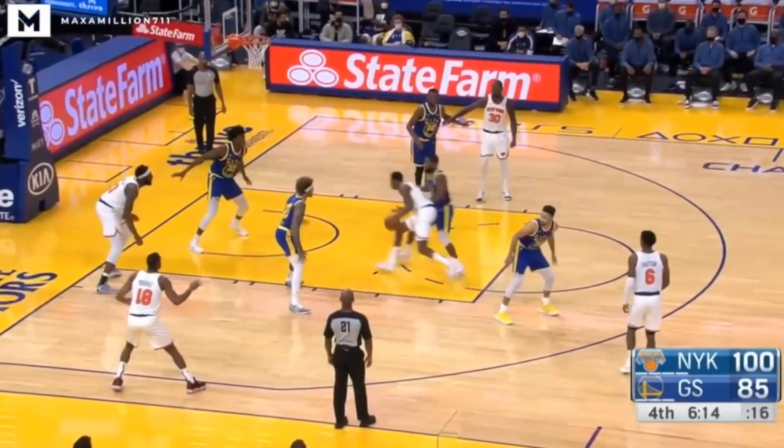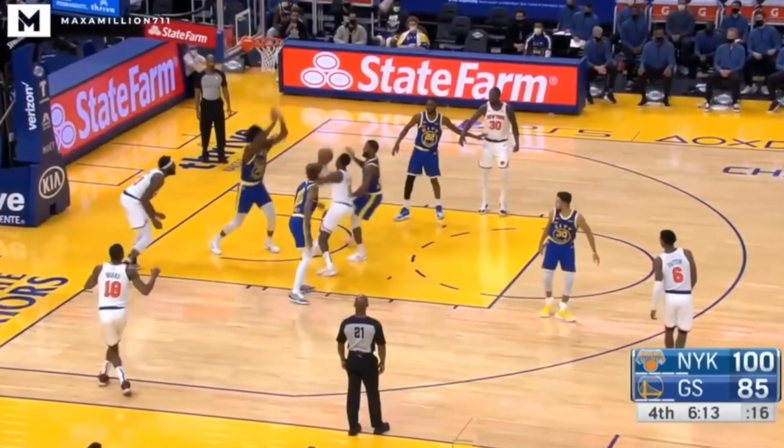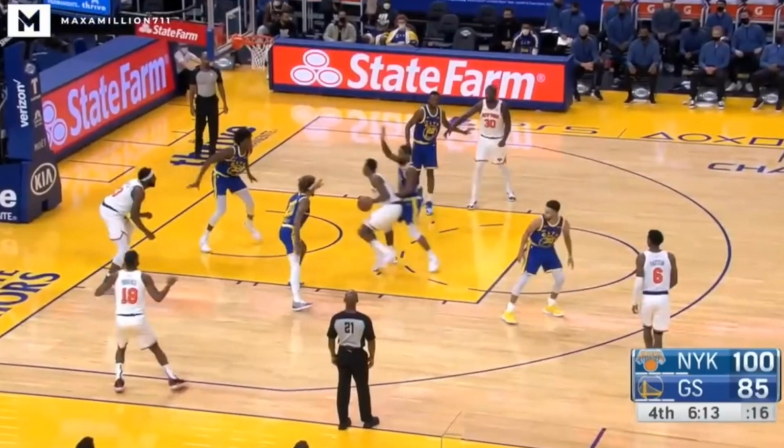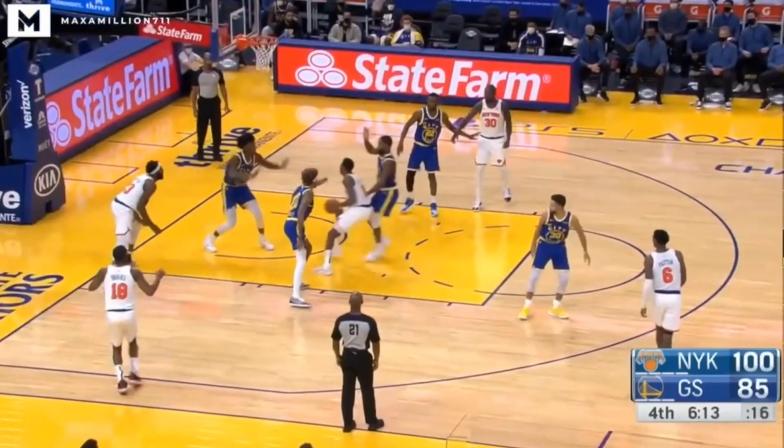So he knows that if he goes straight up against Wiseman, he's going to get blocked. Wiseman is a very good defender. And from there, what does he do? Last dribble, last catch on his right foot. That allows him to land on both feet at the same time.